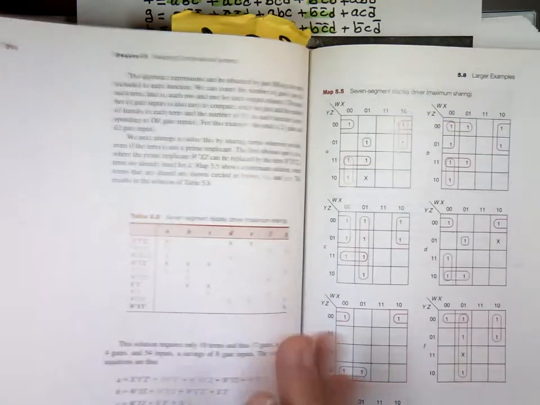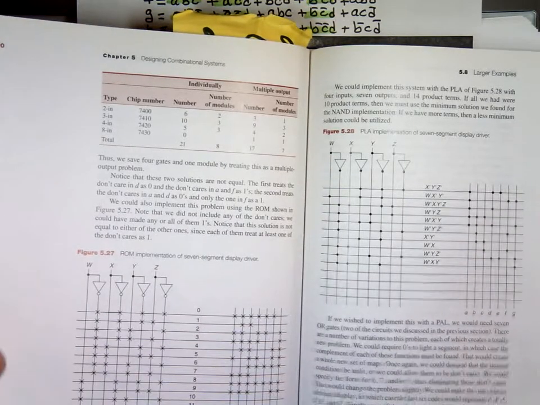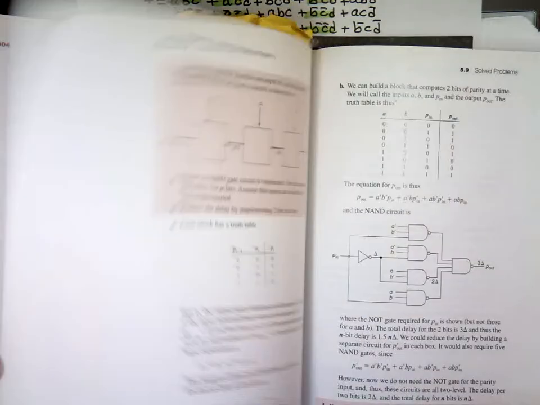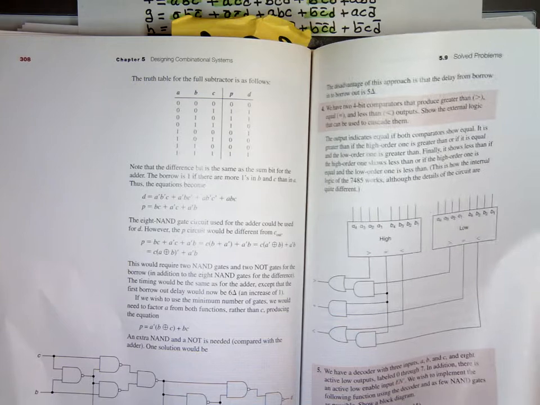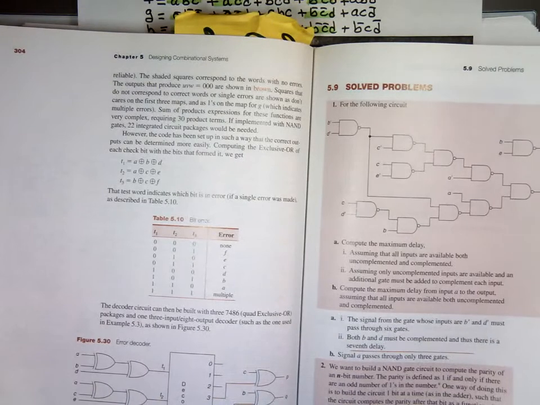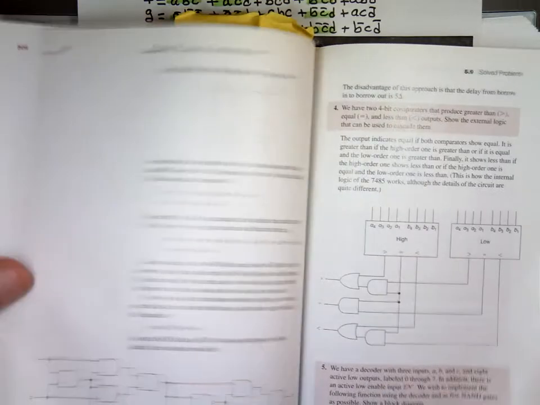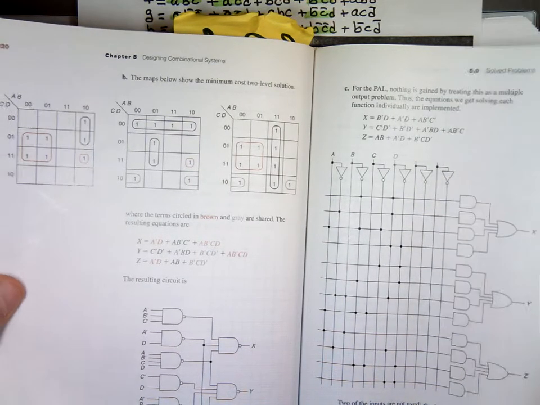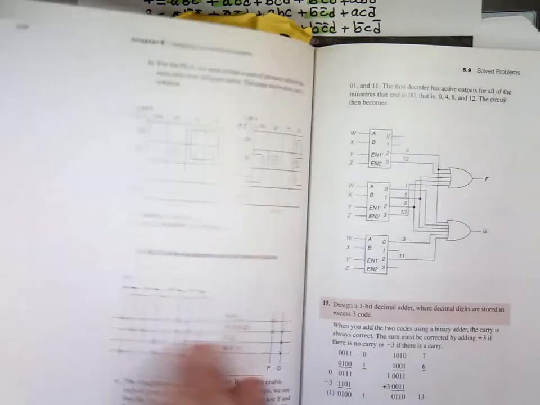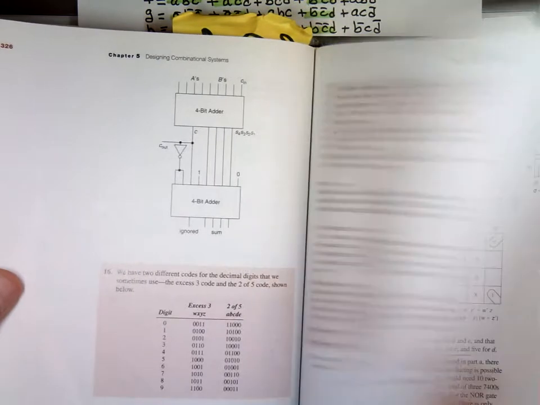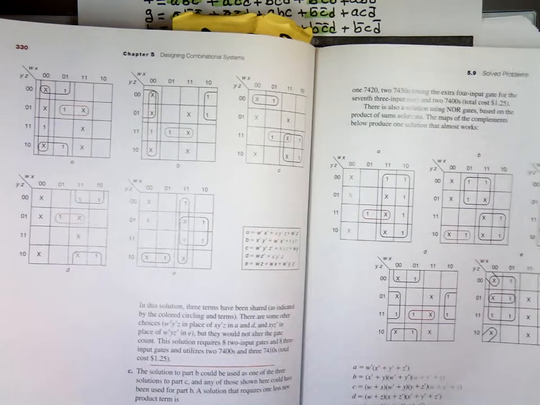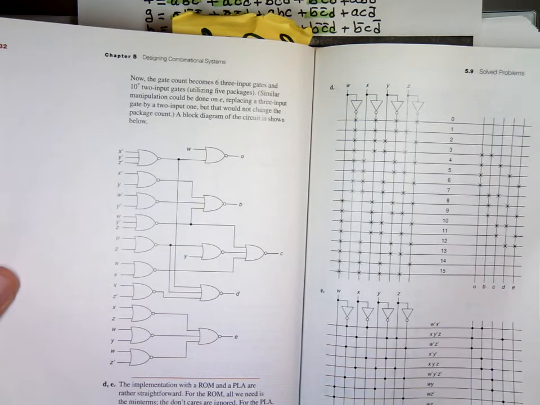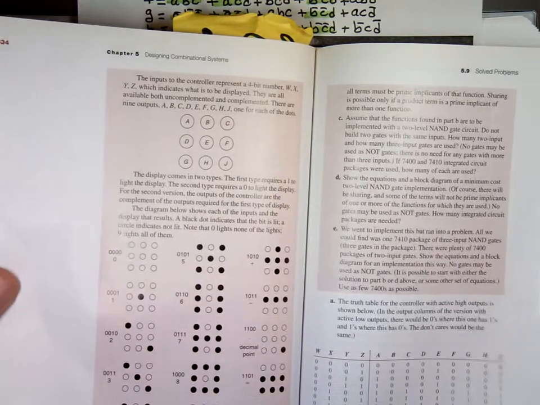Now, let's see if I can find another example in the solved problems. Solved problems, here we go. I need that thing. Big one. Okay. I'll take one in the back of the book.